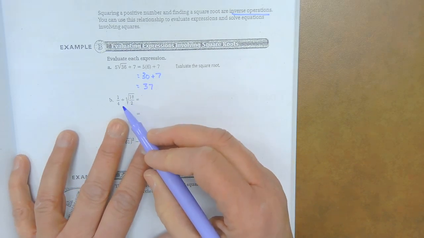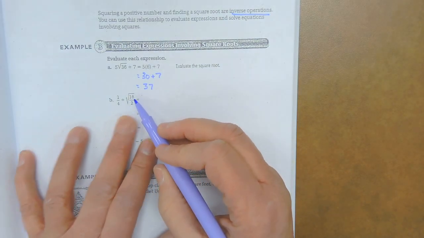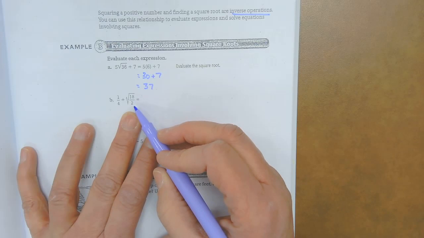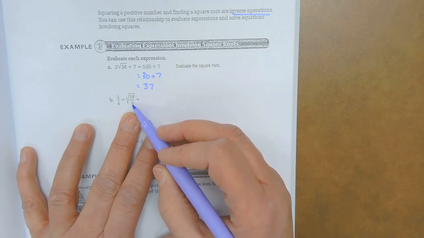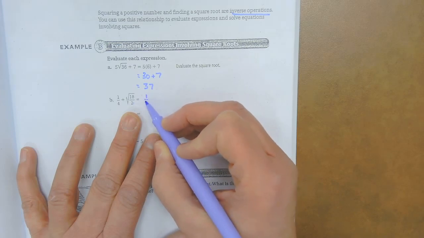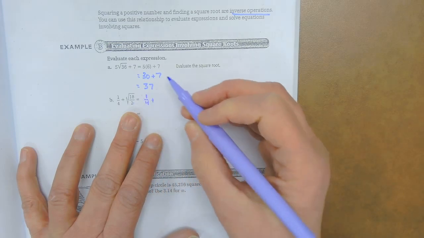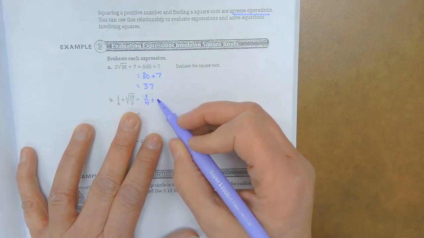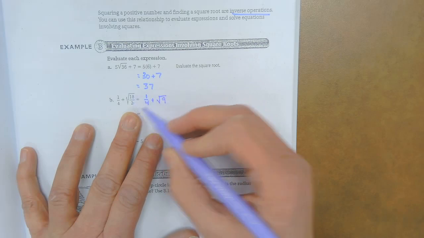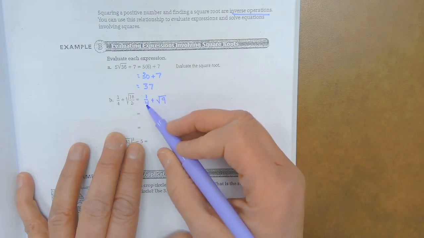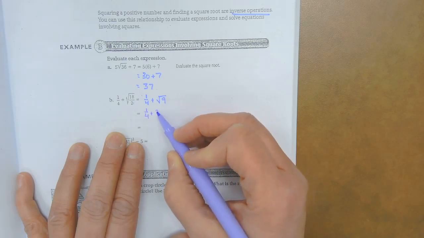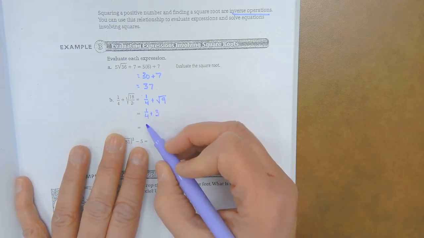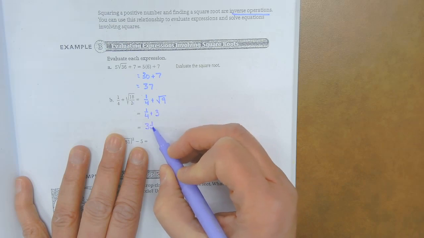Okay, for this one, 1/4 plus the square root of 18 halves. Well, we can divide 18 by 2, so we're going to do 1/4 plus, it's the same as the square root of 9 because we can do 18 divided by 2. So now bring the 1/4 down. What's the square root of 9? 3. Now 3 plus 1/4 is 3 and 1/4.